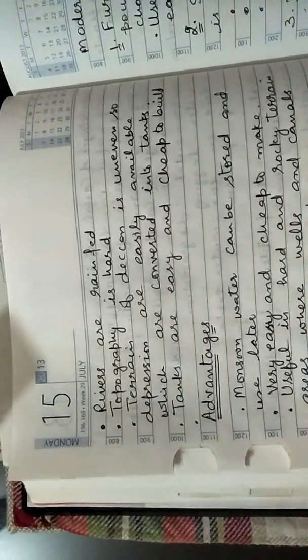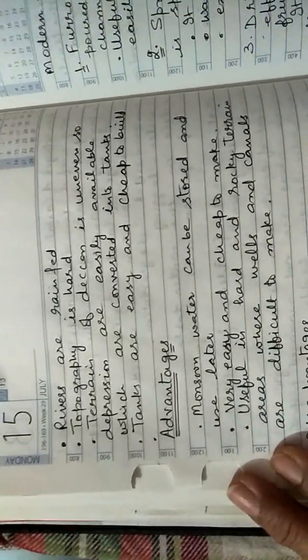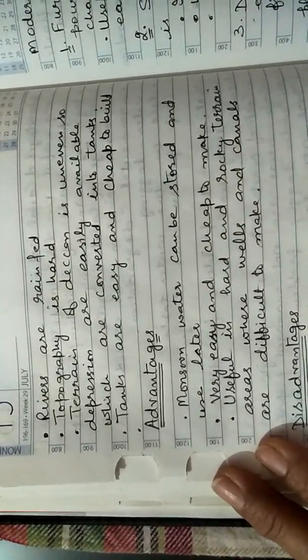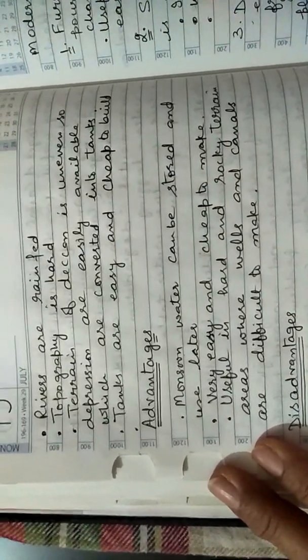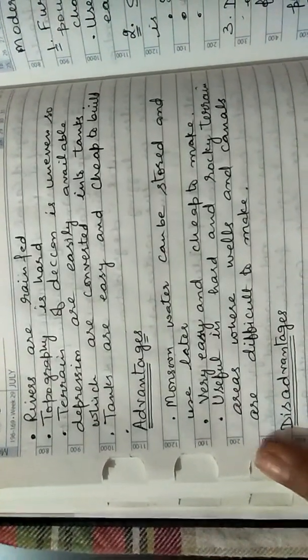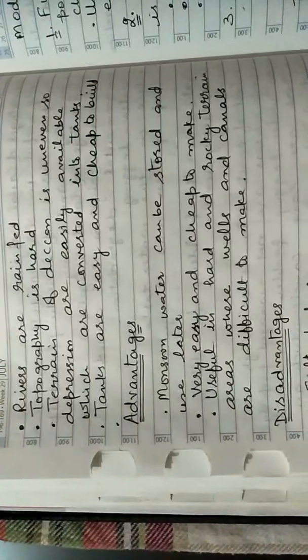What are the advantages of tanks? Monsoon water can be stored in these tanks and can be used later on. Very easy and cheap to make. Useful in hard and rocky areas, areas where wells and canals are difficult to make.